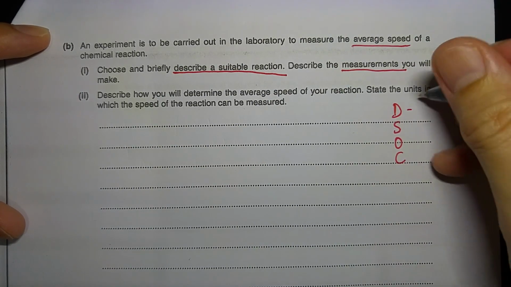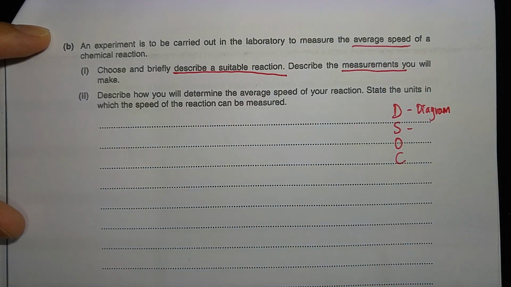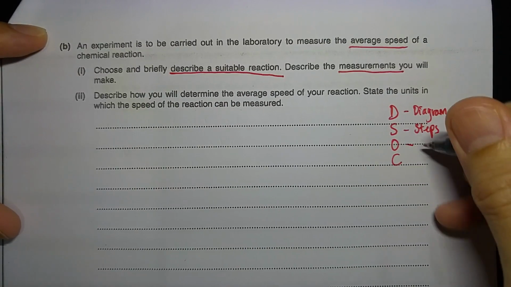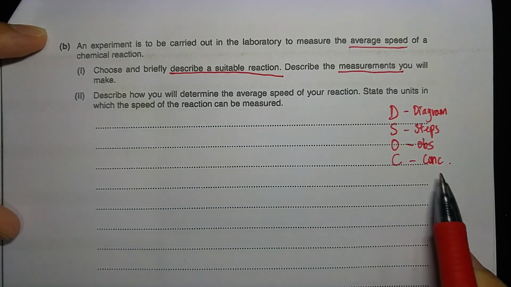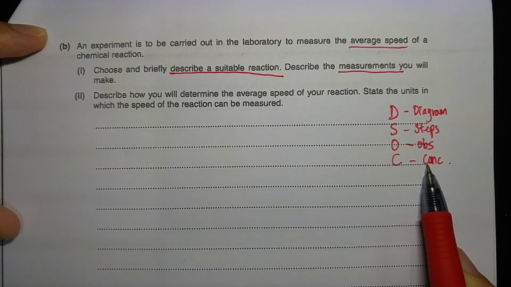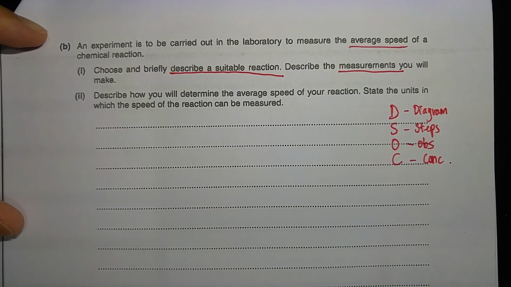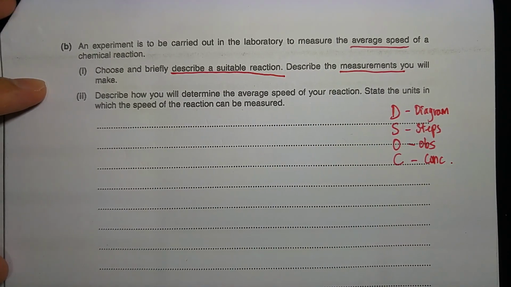DSOC. D stands for diagram. This is the acronym to guide you. S stands for steps, O for observation, and C would be the conclusion. That means how do you achieve the aim of your reaction, which is to find out the average speed. So DSOC: diagram, steps, observation, and conclusion.